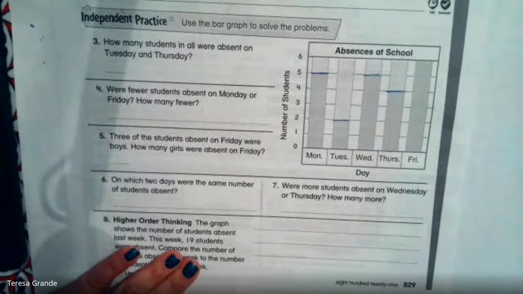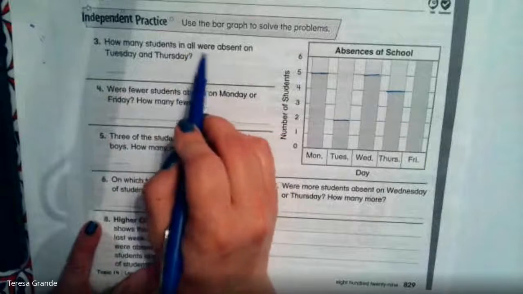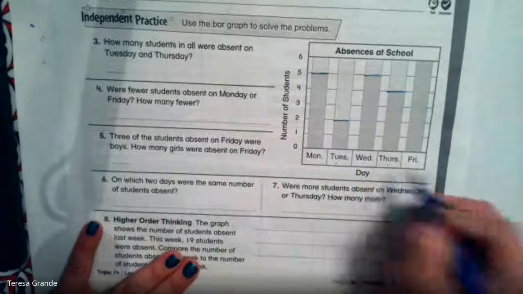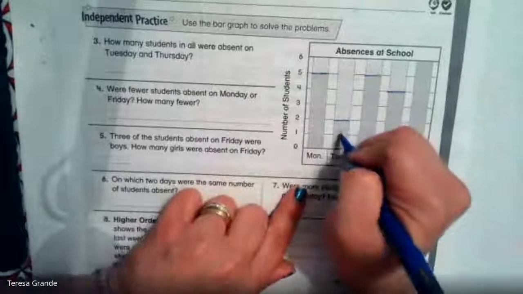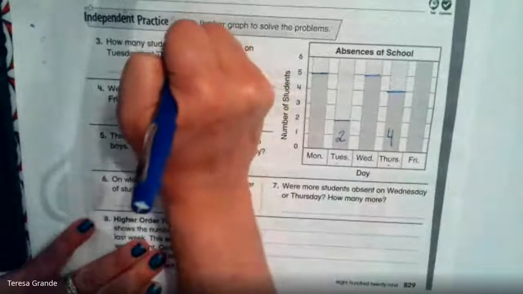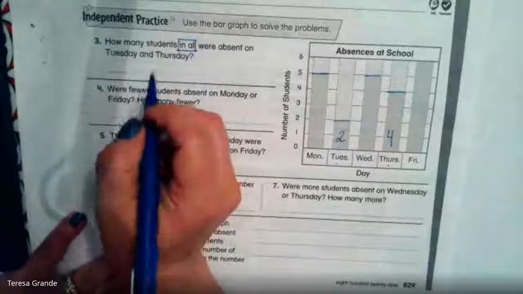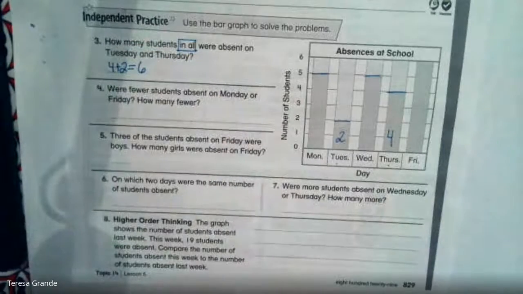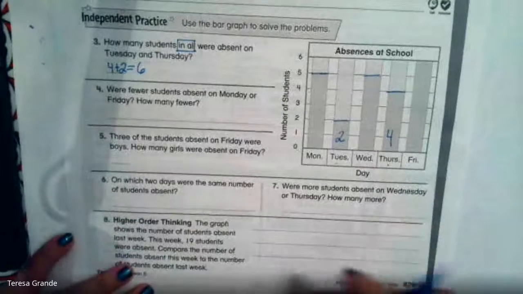So how many students in all were absent on Tuesdays and Thursdays? Here's Tuesday, here's Thursday. On Tuesday, it was 2. On Thursday, look across, it was 4. We have the words in all, which means we need to add: 4 plus 2 equals 6. Very good. So 6 students were absent on Tuesdays and Thursdays.